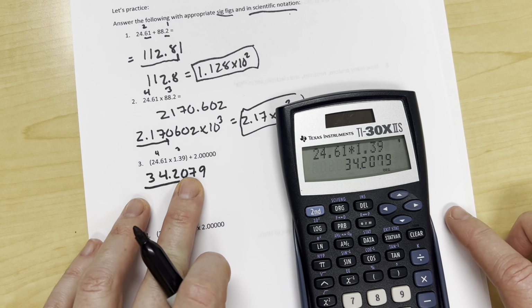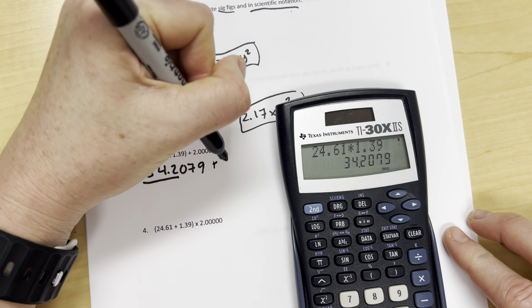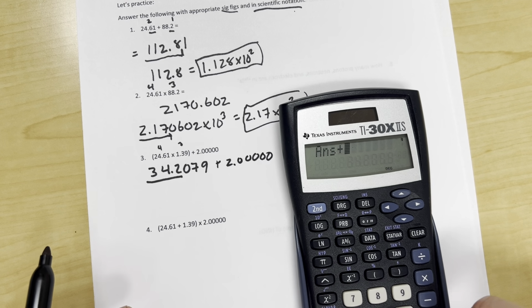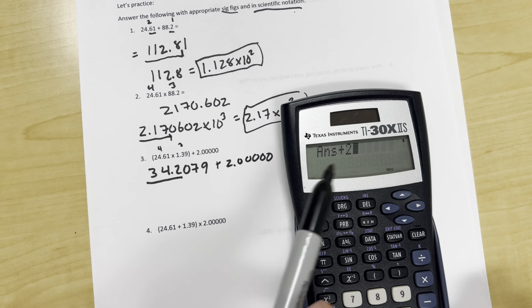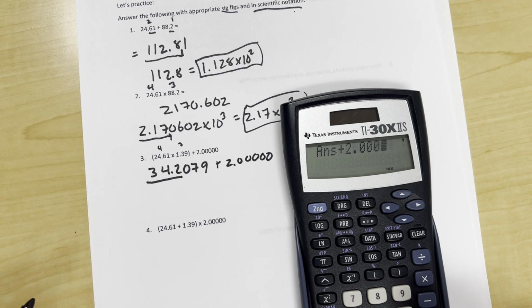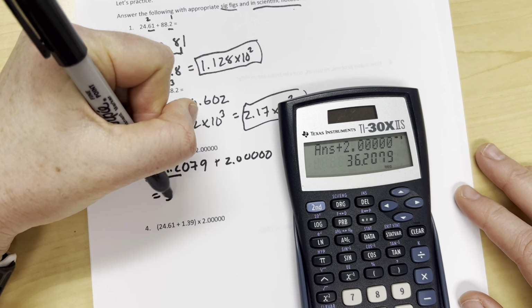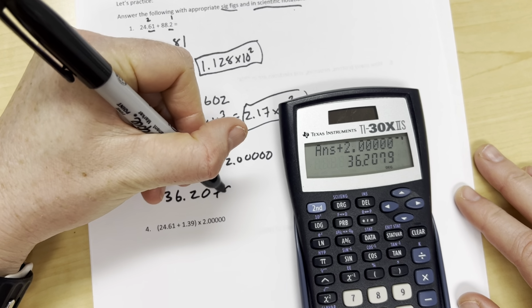Then I get this whole answer, to which I'm going to add 2.00000, 2 with 5 zeros. So in other words, plus 2. The zeros don't count, but if you really wanted them to, you could do that just to stay consistent in case you're uncomfortable with when zeros count or don't count. Okay, and that gives me an answer of 36.2079.